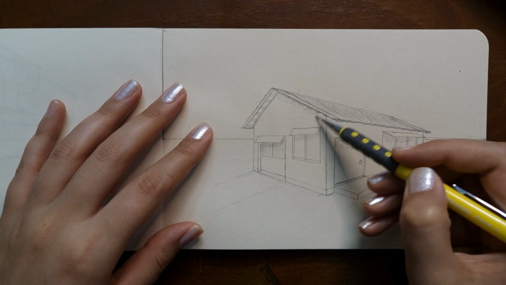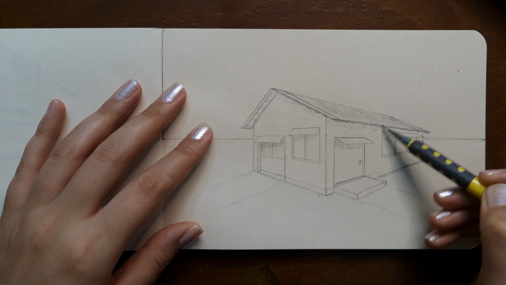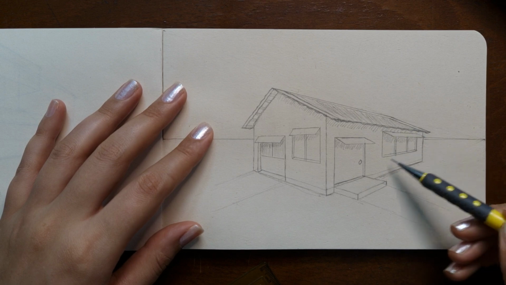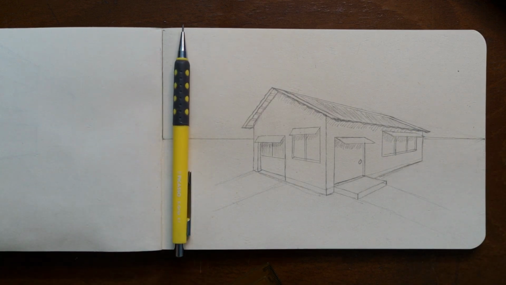Hey guys, I'm here with another perspective drawing tutorial. We're focusing on drawing houses and buildings using perspective. And in the near future, we'll be drawing landscape. So stay tuned if you're interested in this tutorial series.